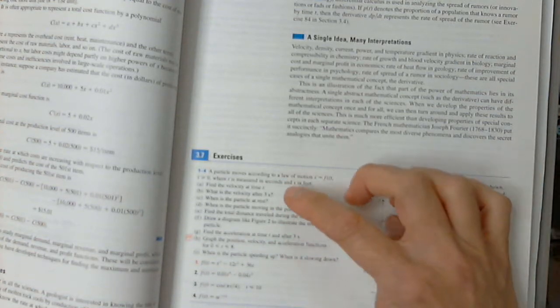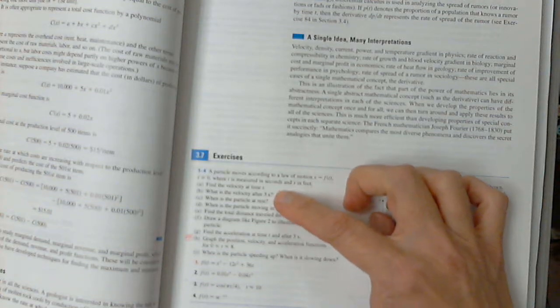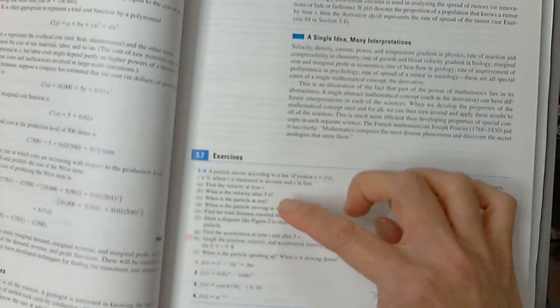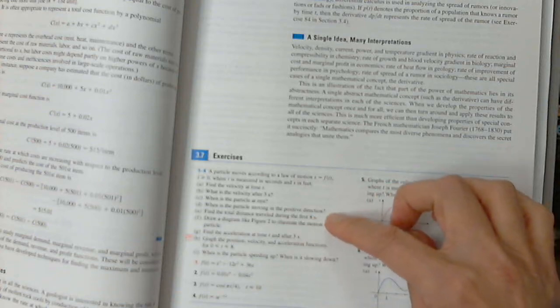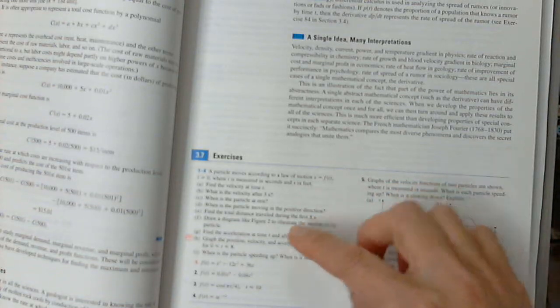We've seen something similar last time. What is the velocity after 3 seconds? When is the particle at rest? When is the particle moving in the positive direction? Find the total distance traveled during the first 8 seconds. Draw a diagram, I'll explain. Find the acceleration at time t and after 3 seconds.